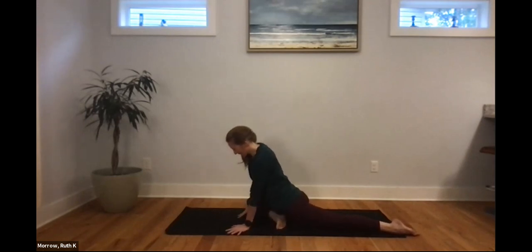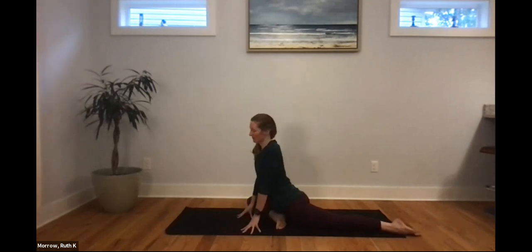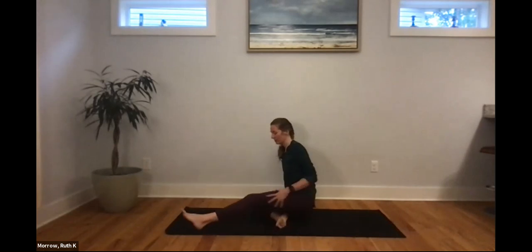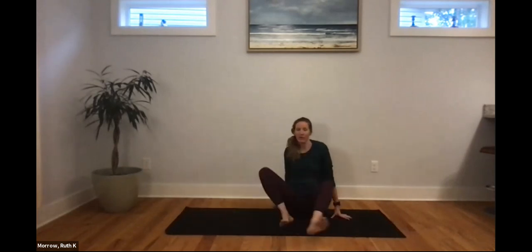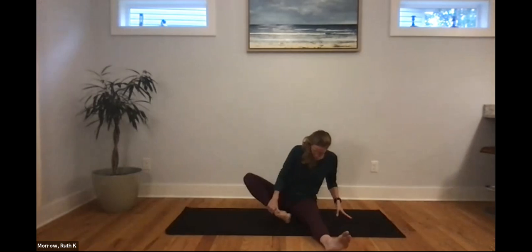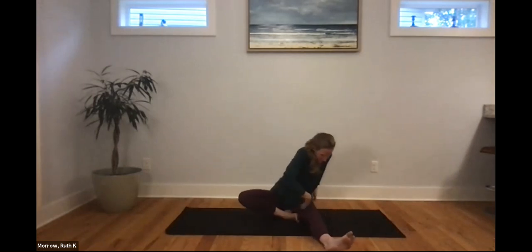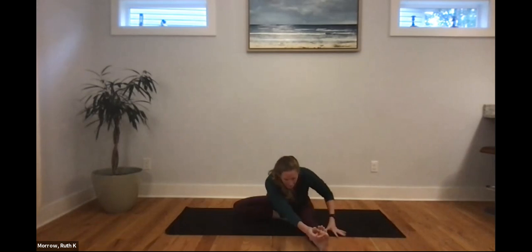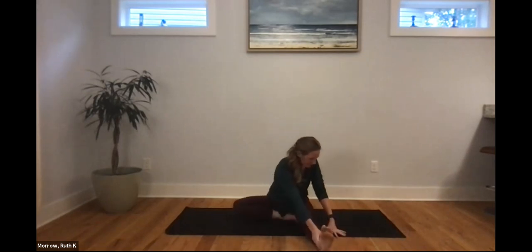Good, now walk your hands in and lift your chest up. Roll the outside edge of your right hip and swing your left leg around in front of you for head to knee pose. So the sole of the right foot will come inside the left leg. You can shift side to side, lift up, and then fold, reaching down over your left leg. Maybe your fingers can grab the toes.